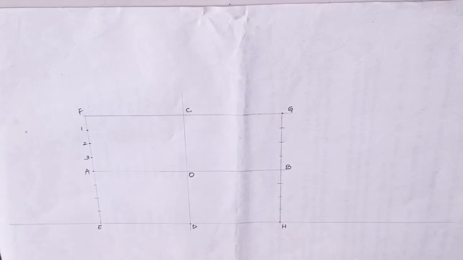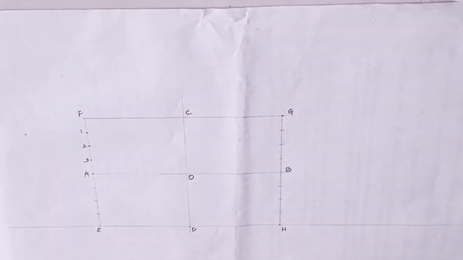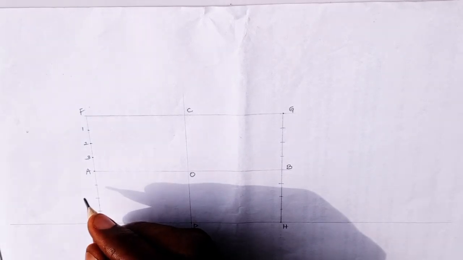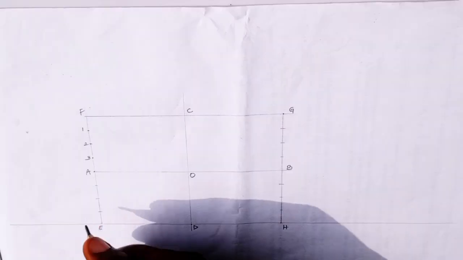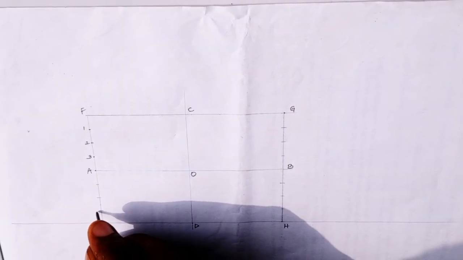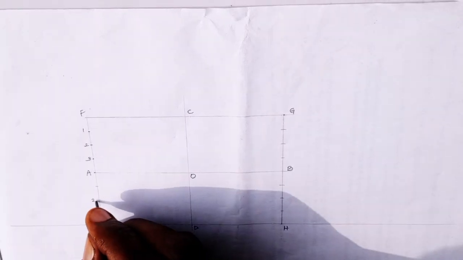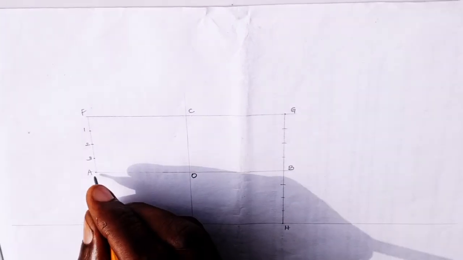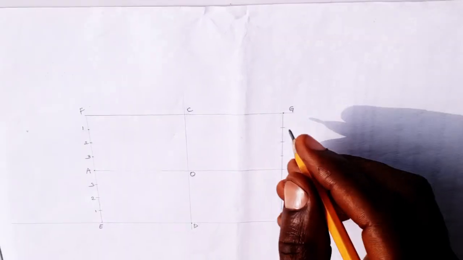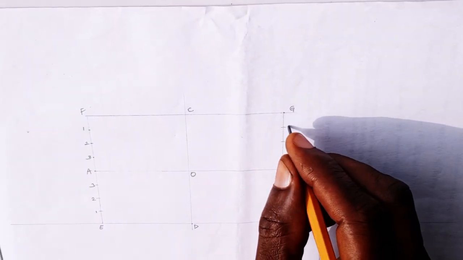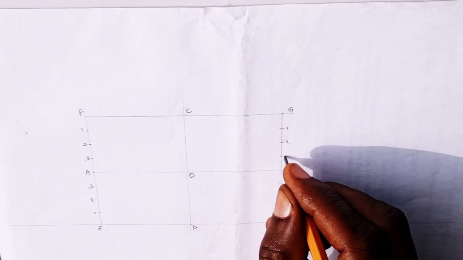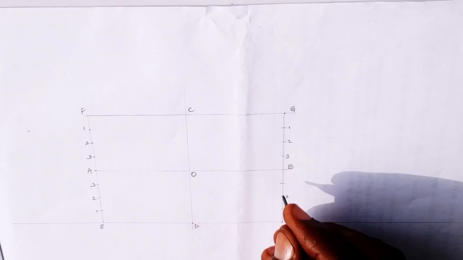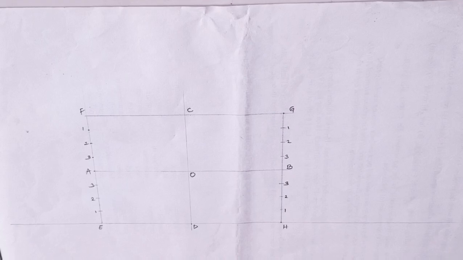Now I will label this. I'll label this 1, 2, 3. So I'll label this one also from here. 1, 2, 3. So this is supposed to be 4 also. So 4 and 4 here should meet at a point. So I'll do the same thing to this other side. 1, 2, 3. Then here also 1, 2, 3.